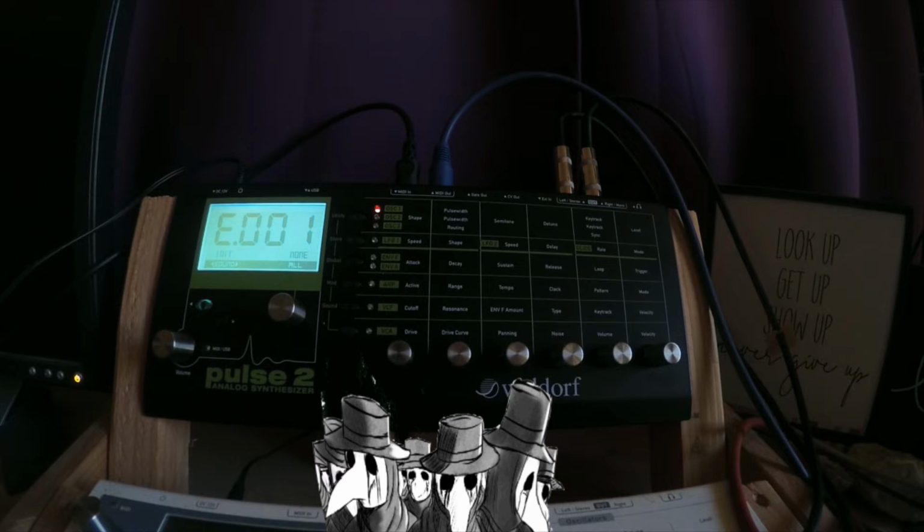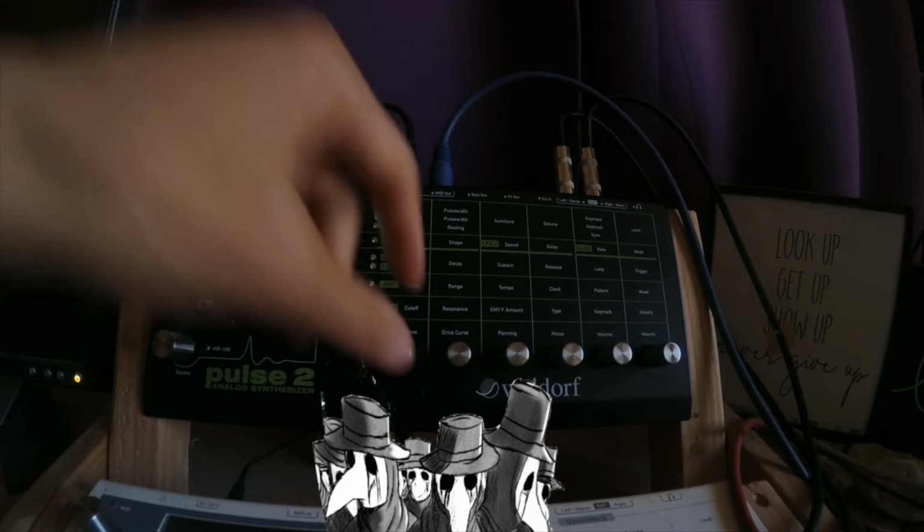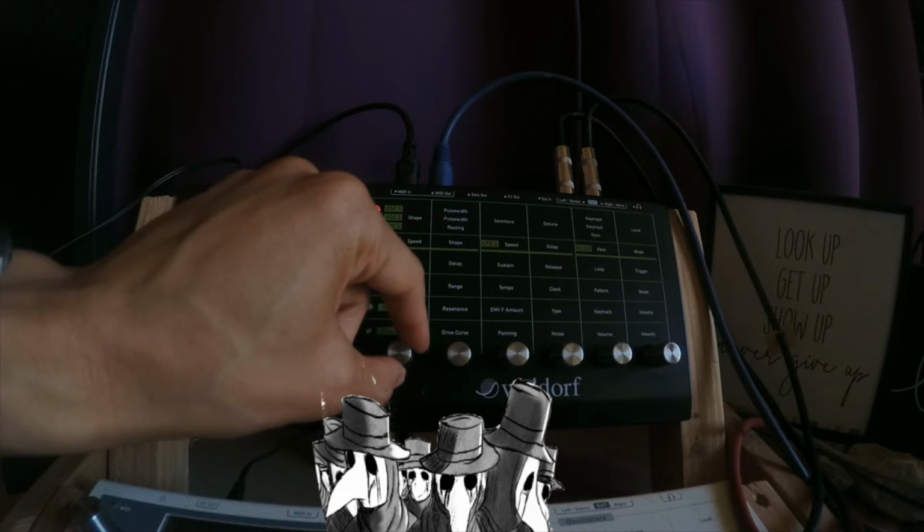Alright, I don't want to make them too long. That's why I'll just cut them up in segments. Okay? So, what were we doing?